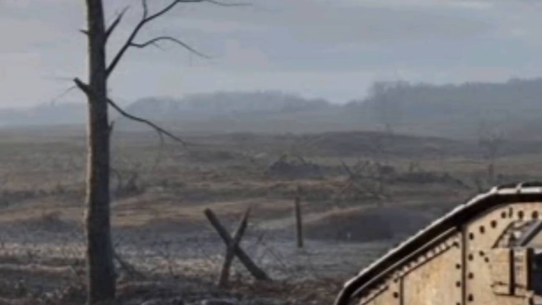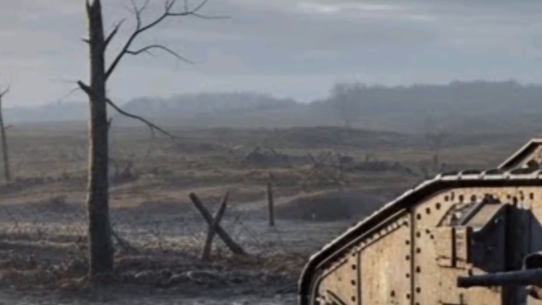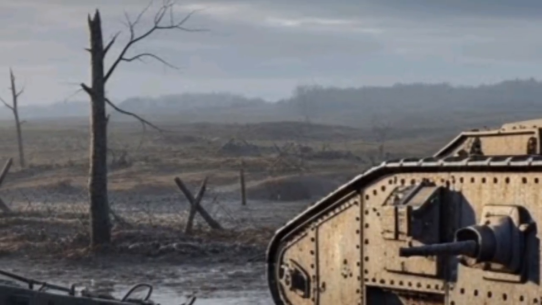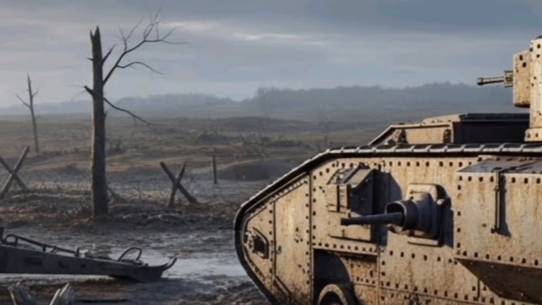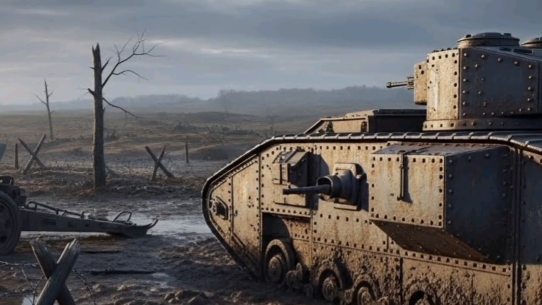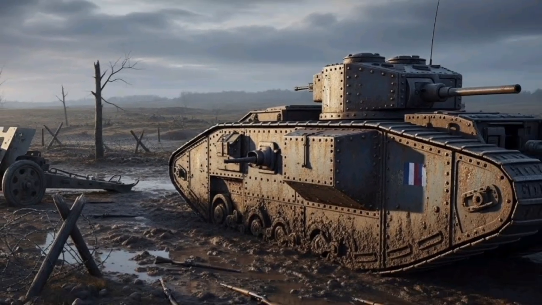New technologies changed strategy. Tanks, first used in 1916, provided some advantage in crossing trenches and breaking through fortified positions.